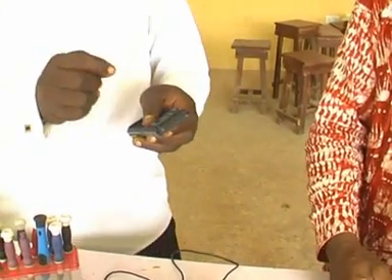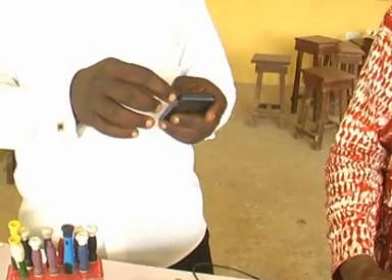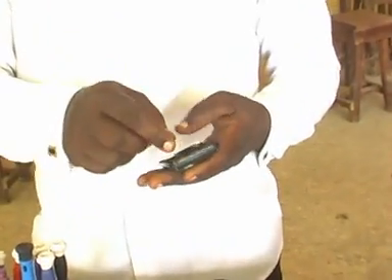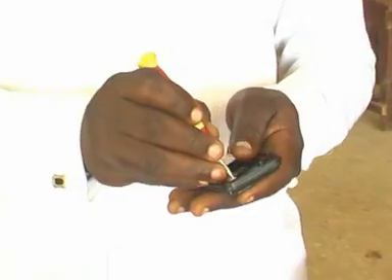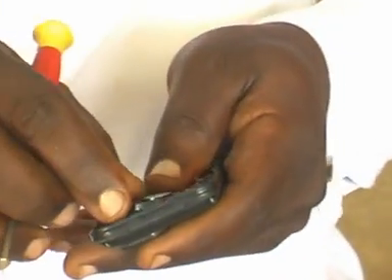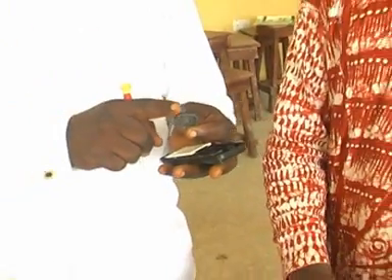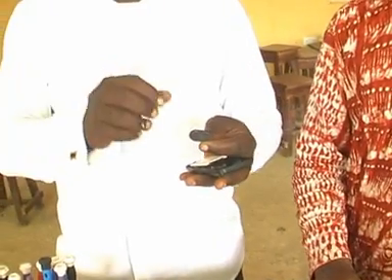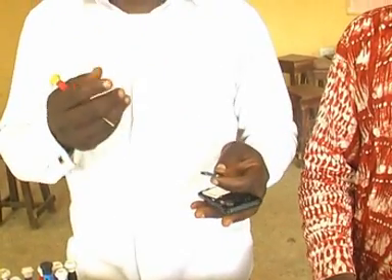There are some phones that use earpiece and speaker, and there are some that use only speaker, which performs the two jobs. Now, this is the speaker for this phone. It is using only one speaker. This speaker is working for earpiece and it also serves as speaker.